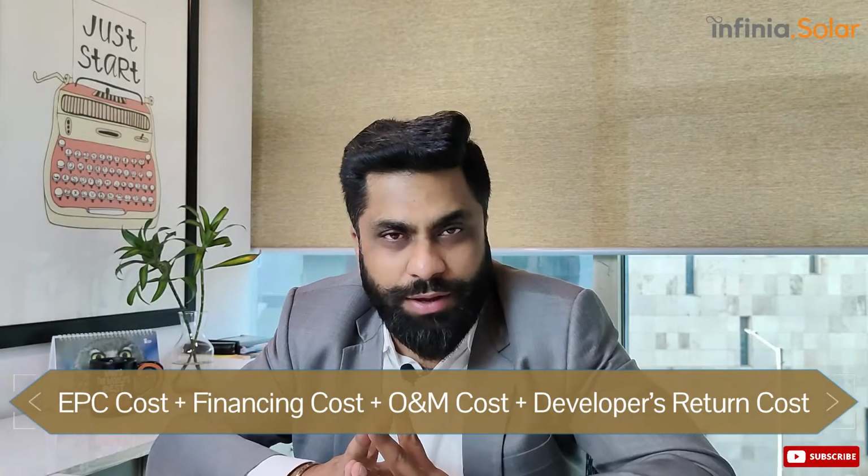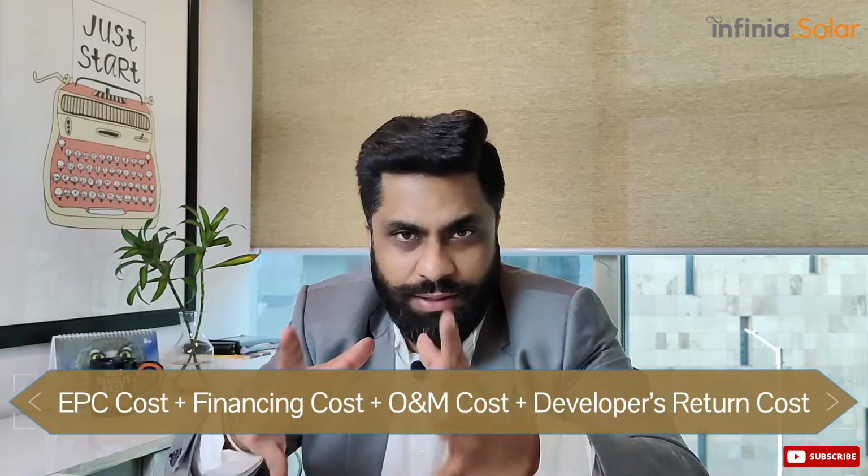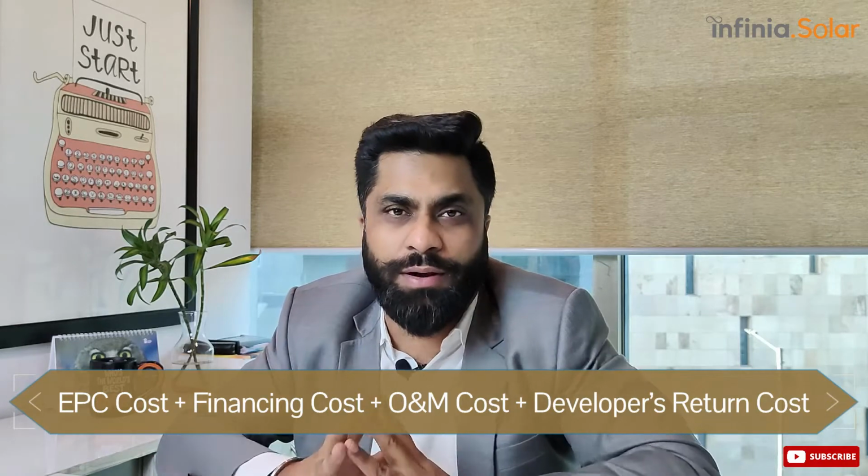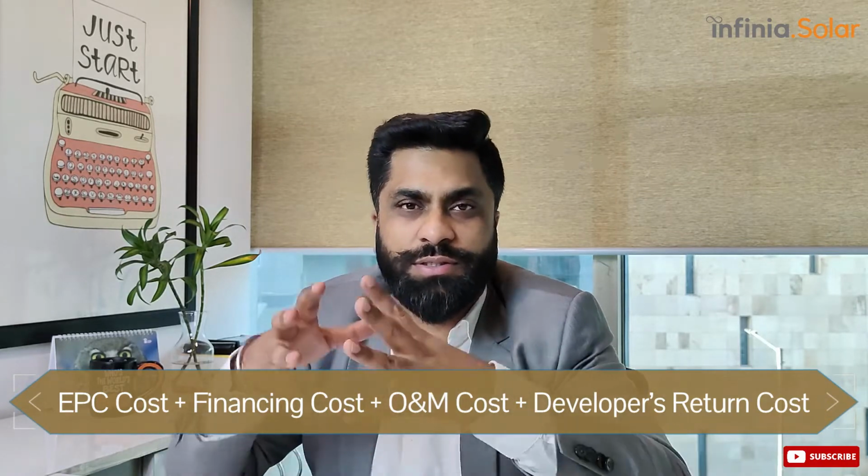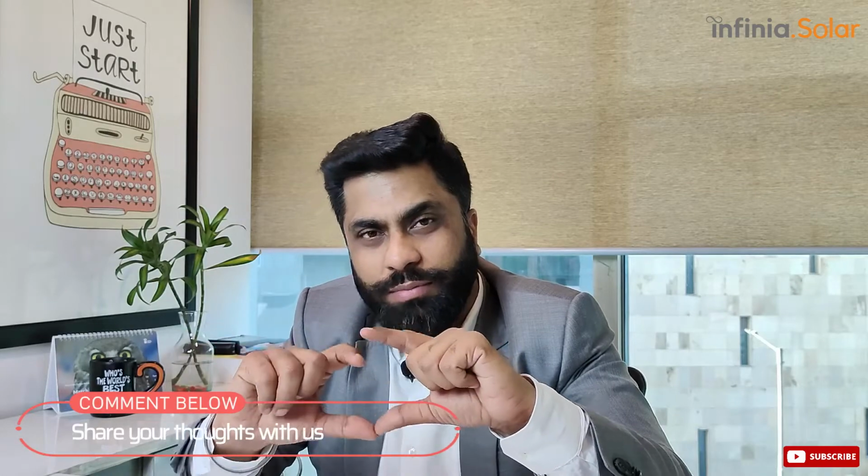So let me make you understand this by an example, and in the example I'm using the numbers per watt peak, so that it is easier for you to understand. For example, if I take the project cost, which is the EPC cost, adding the modules, inverters, and dividing it by the total capacity of the project, that will give me per watt peak. For example, the amount comes to around 40 rupees per watt peak.